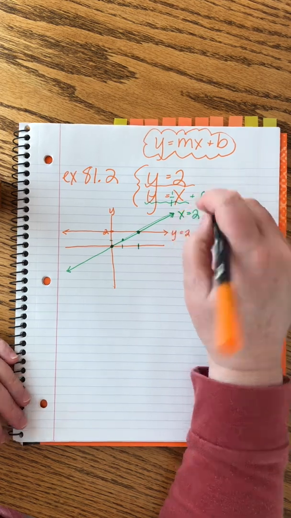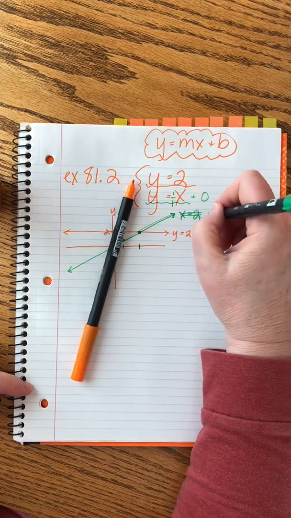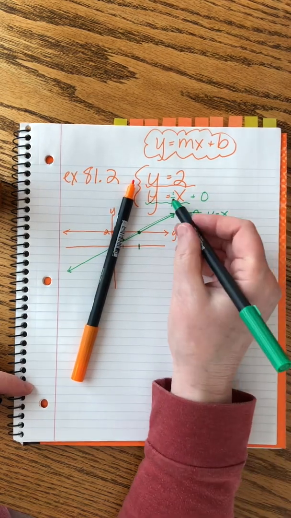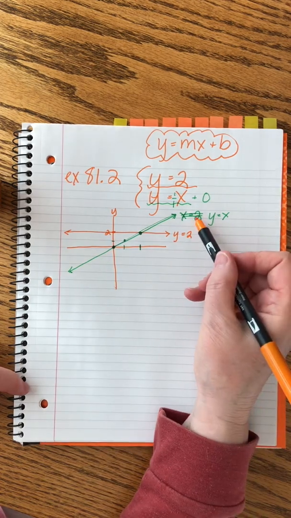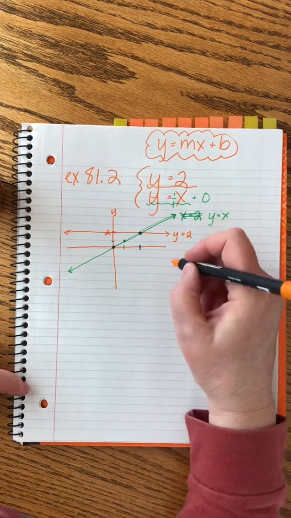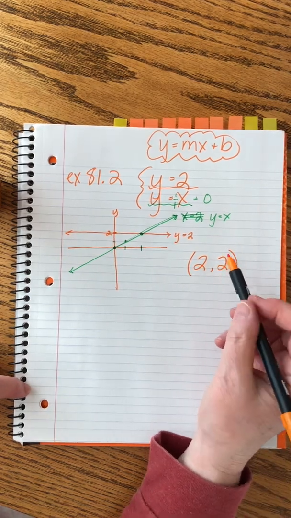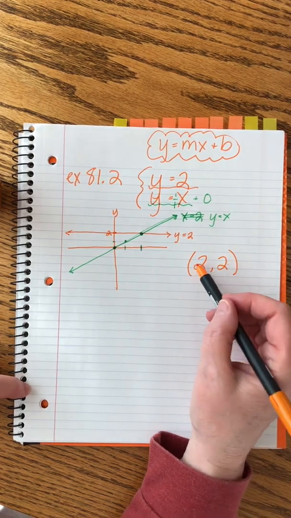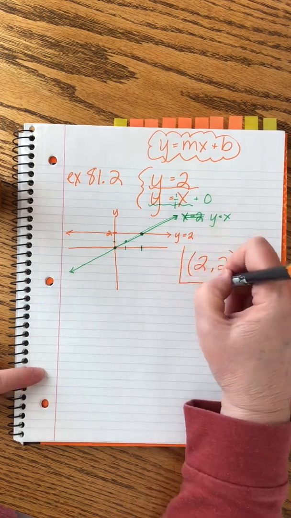Oh, I wrote this wrong. This is y equals x, right? I was thinking that this is true, but this is the name of that line. I know that the place where they intersect has to be 2, 2. That's the place where y equals 2, and that's the place where y equals x. They have to be the same. So this is our answer.